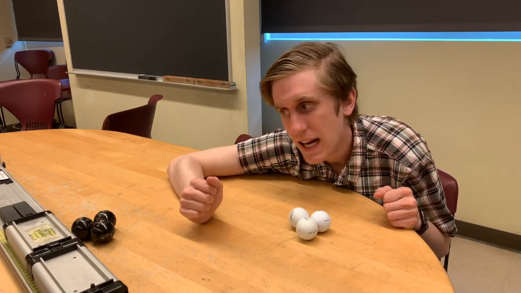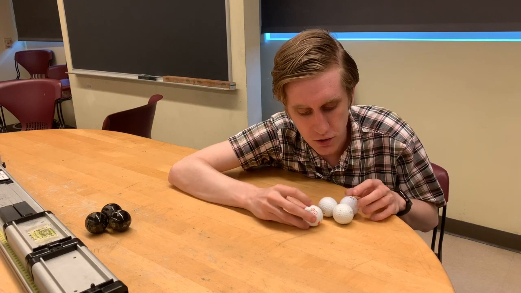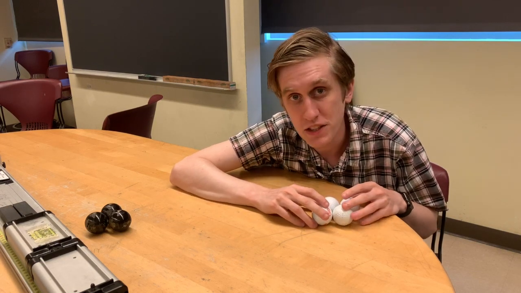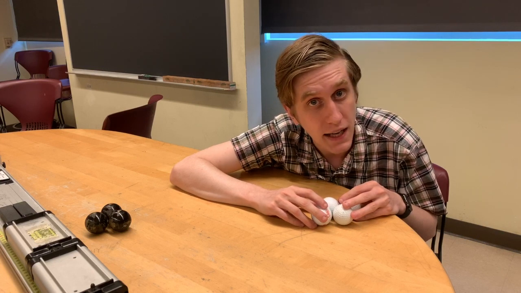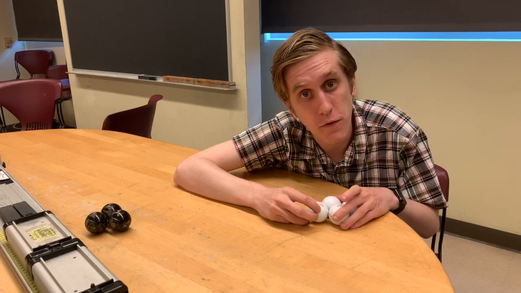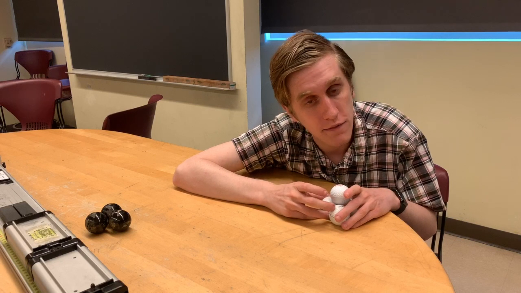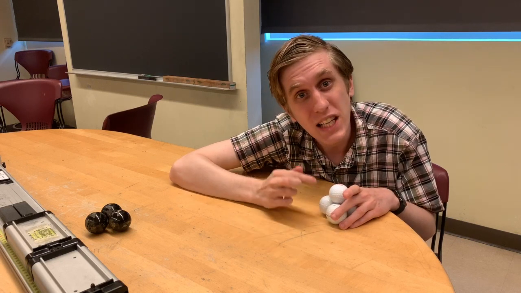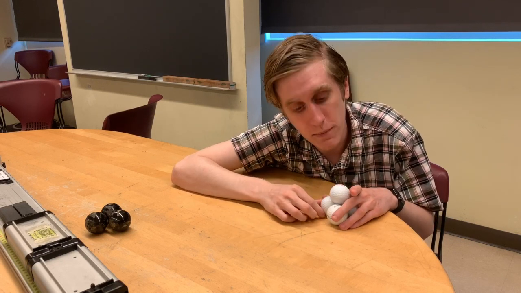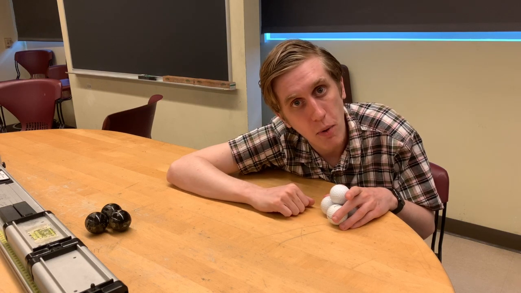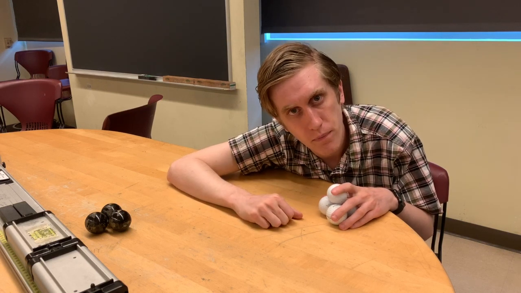Now what happens if we add a fourth particle? Well, your first instinct might be to do something like this, but this turns out not to be the most compact. Instead, we'll place the fourth particle on top of the triangle. Now, each particle is still the equilibrium distance away from every other particle in this configuration.